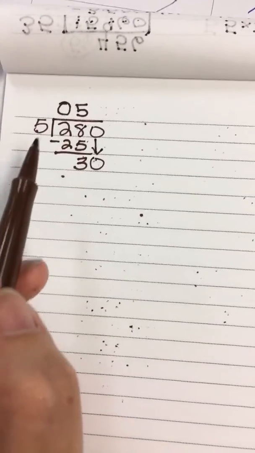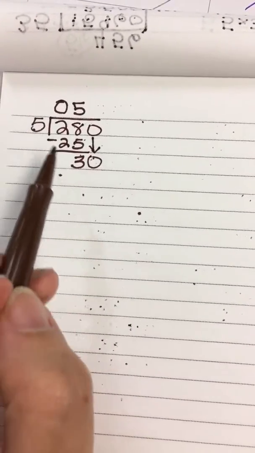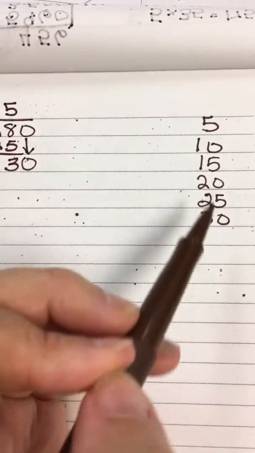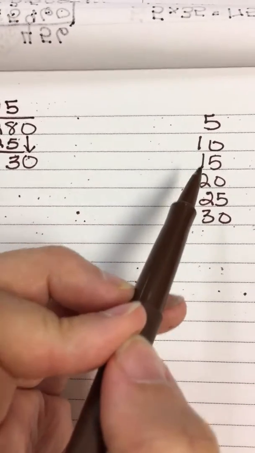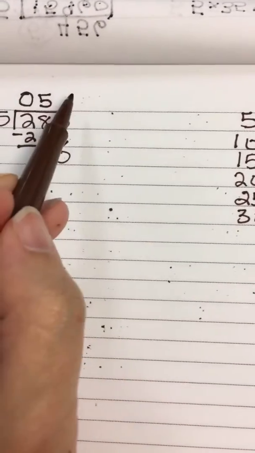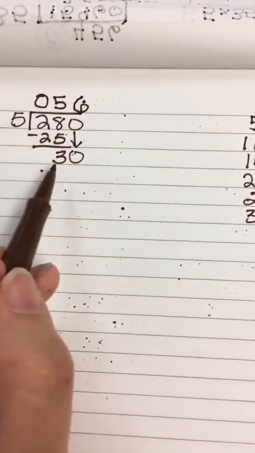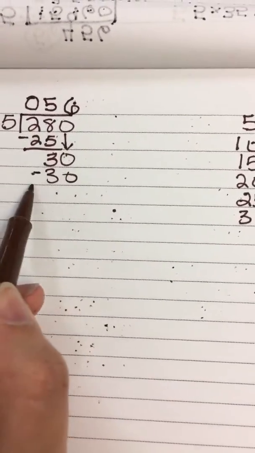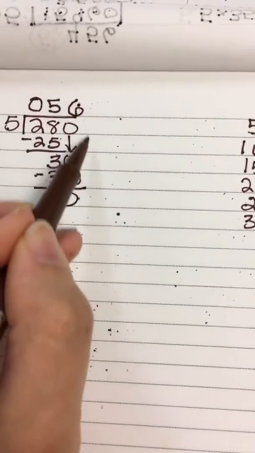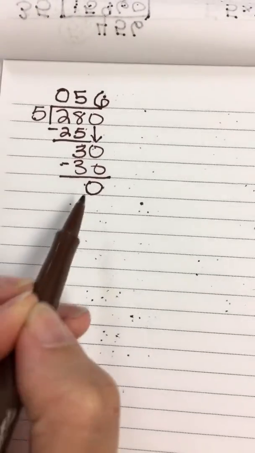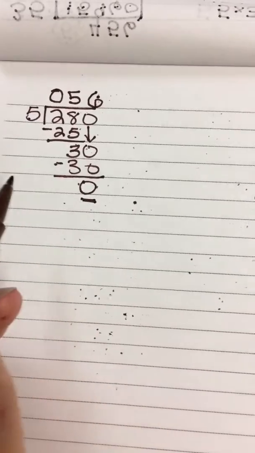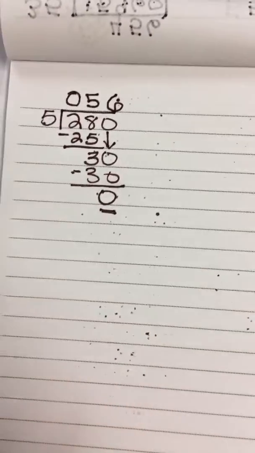So start at the top, divide. How many times can 5 go into 30? Oh, well, it's right here. 1, 2, 3, 4, 5, 6. Multiply, 5 times 6. Then subtract. There's nothing to bring down, so we don't have to bring it on back. 0 is right here, which means we don't have a remainder. The answer is 56.